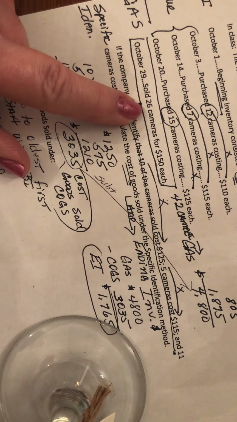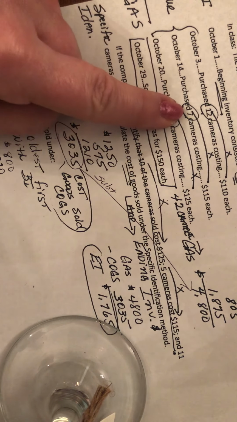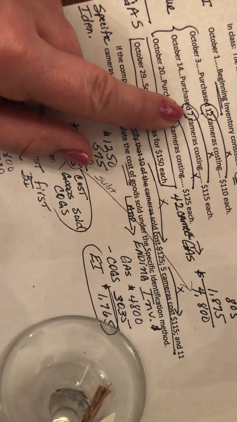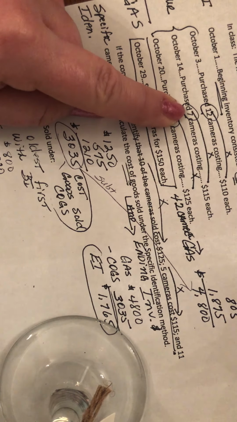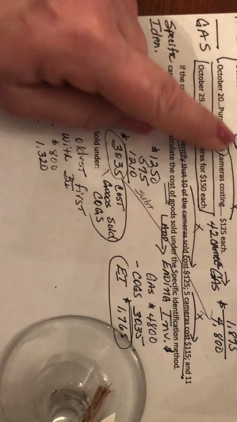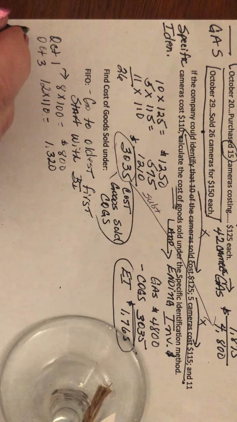We need to sell 26 cameras. So let's go to October 14th, we have 7 sitting there labeled October 14th. We want 6 of those. So take those 6 cameras from October 14th.